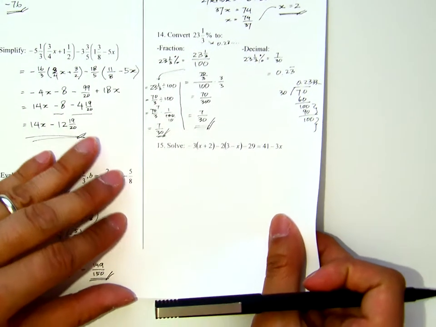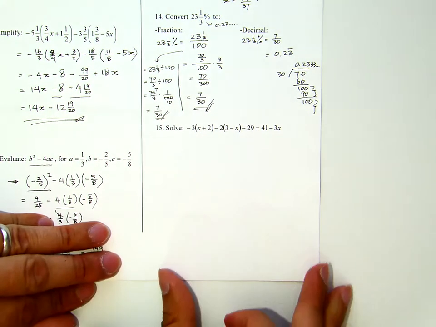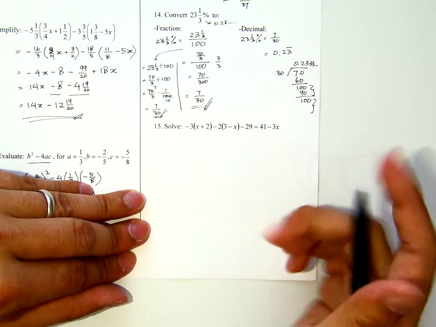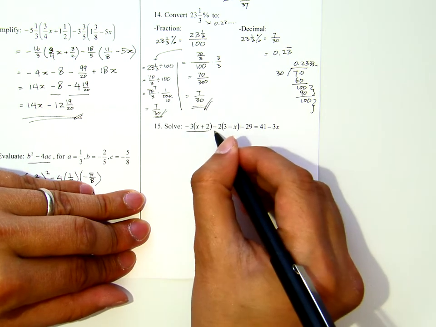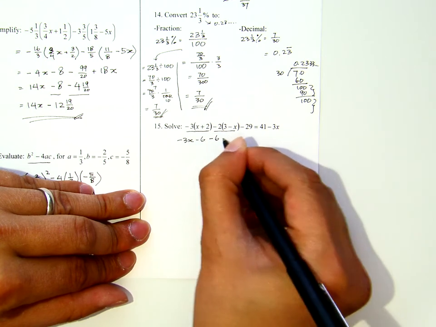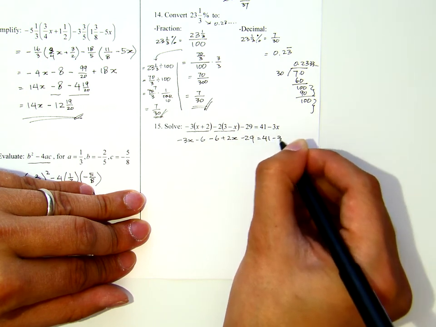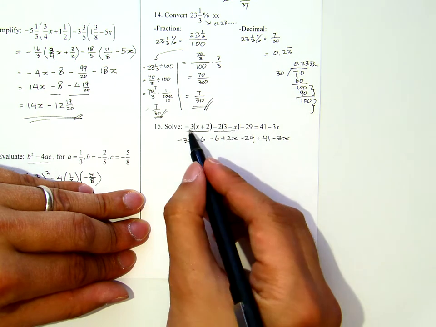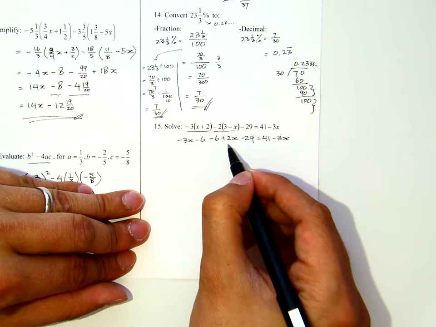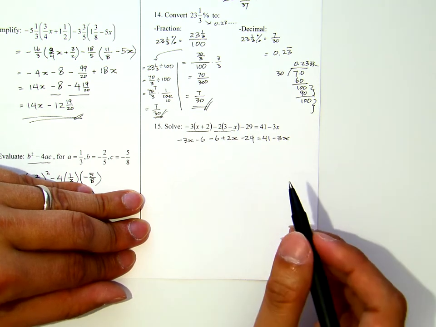Number 15, solve this equation here. We have grouping symbols, so I will do distribution first. Distribution gives me negative 3x minus 6 plus 2x minus 29 equals 41 minus 3x. Negative 3x, negative 6, plus 2x, and then the rest I just copy. What I will do next is combine like terms.